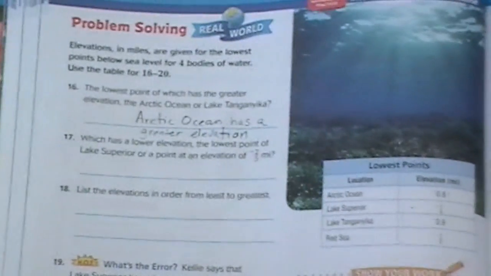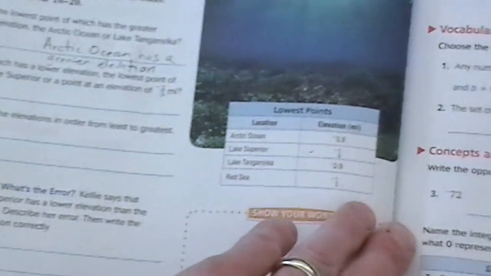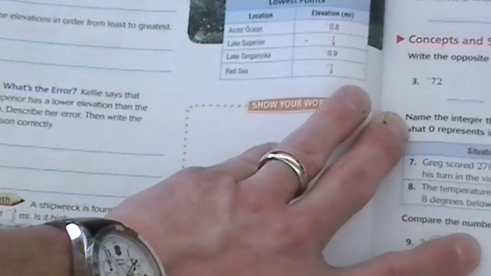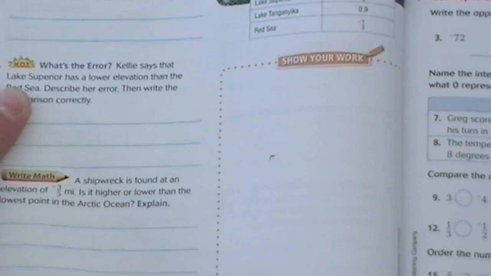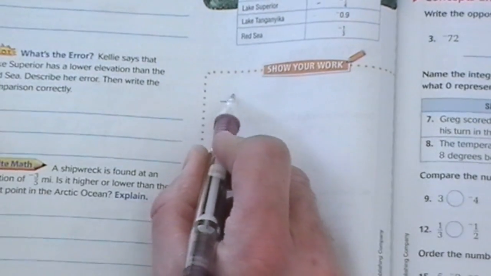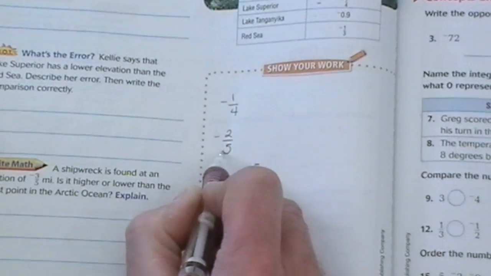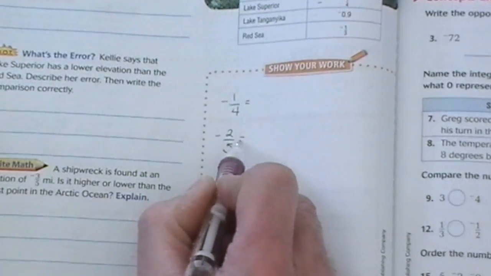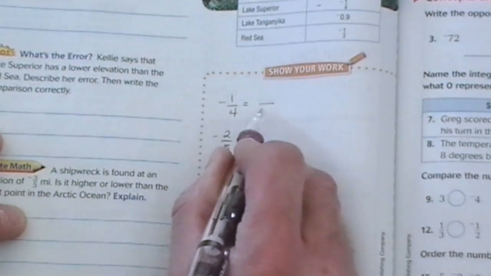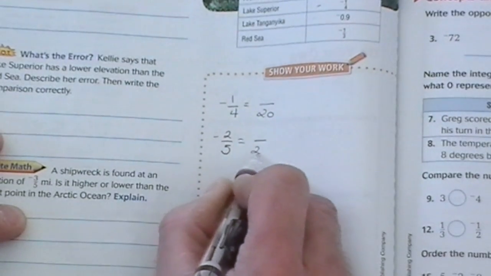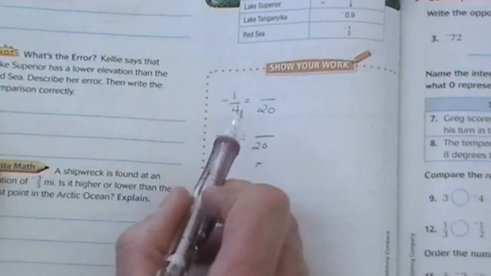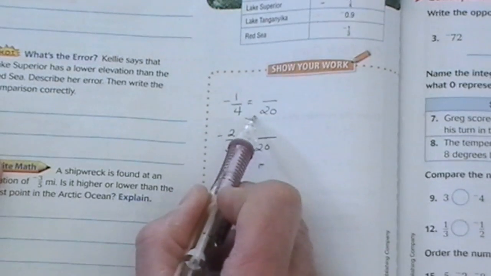So I'm going to slide the book up here so I can show you my work as I bump the camera. All right, so my two fractions are -1/4 and -2/5. We have to find a least common denominator between the two. And as we all know, that's going to be 20. How do I get from 4 to 20? Multiply by 5.